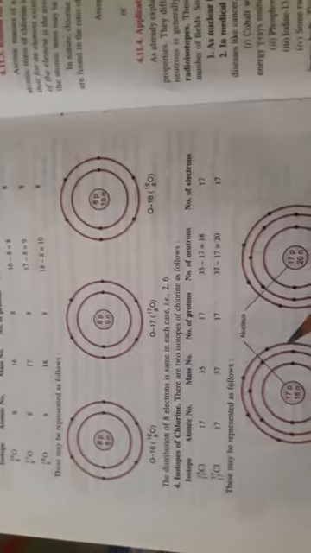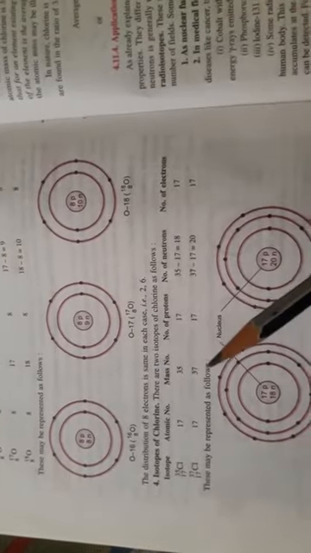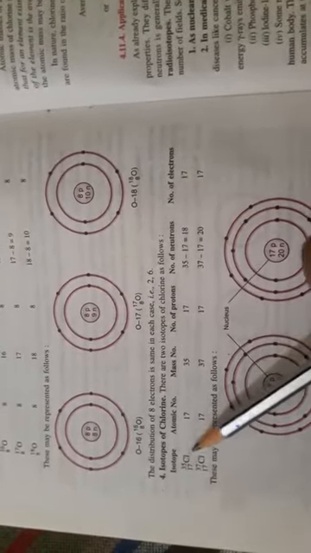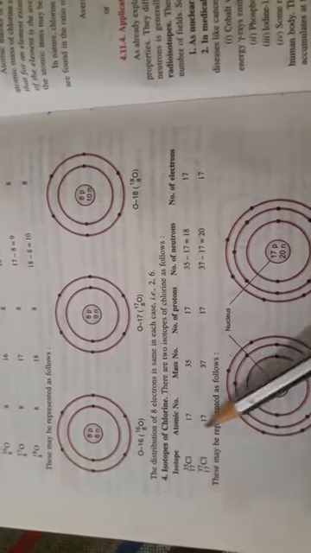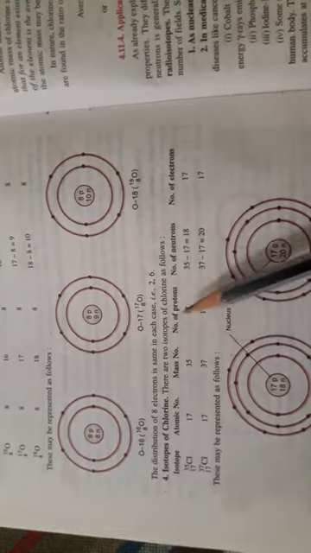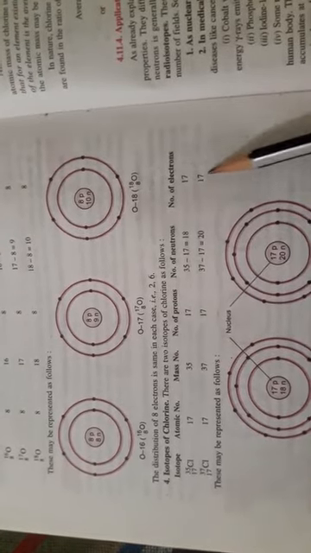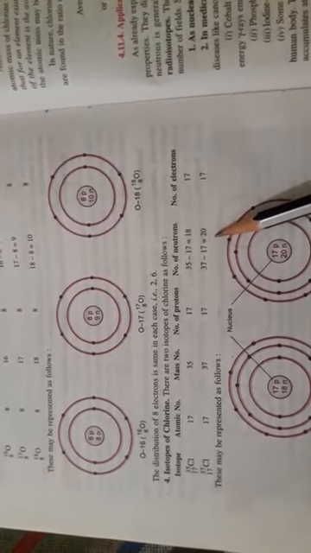And similarly for chlorine, chlorine also has two isotopes, chlorine-35 and chlorine-37. Atomic number same, mass number different, number of protons same, and number of electrons same, but they differ in the number of neutrons.